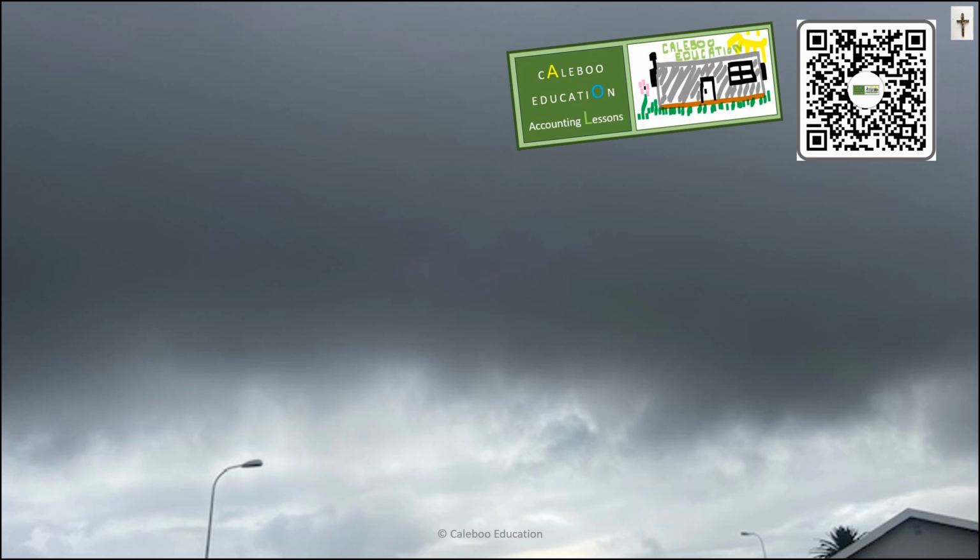And it's got a little bit cloudy. Maybe we're going to get a downpour, some nice rain.